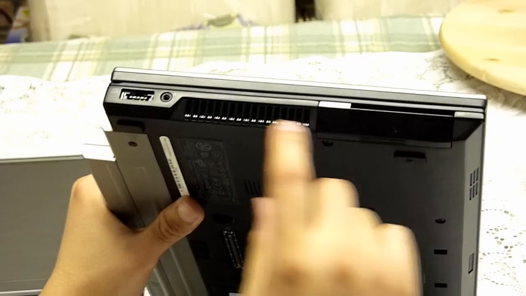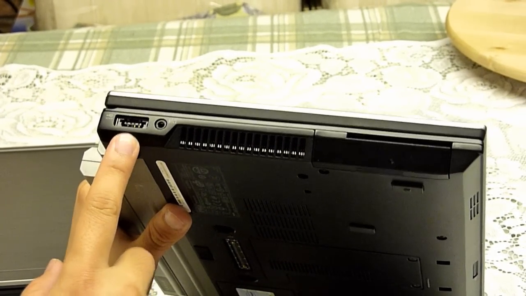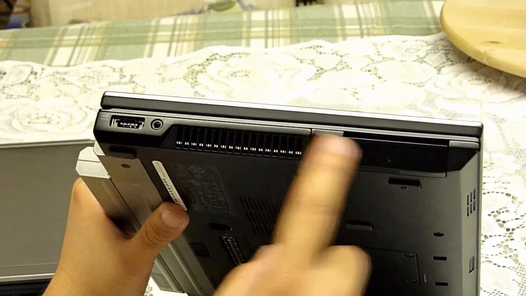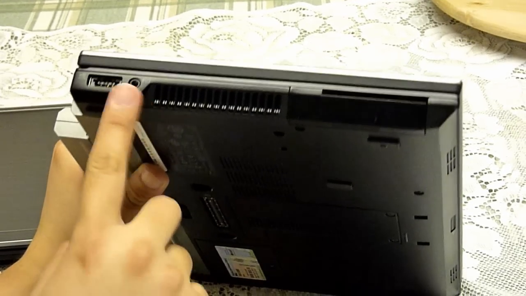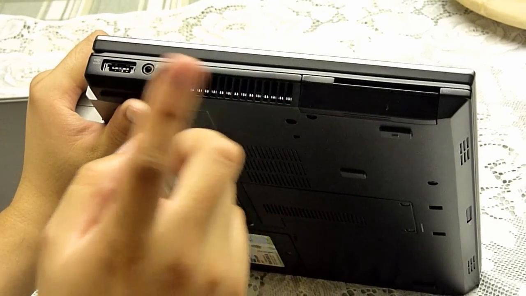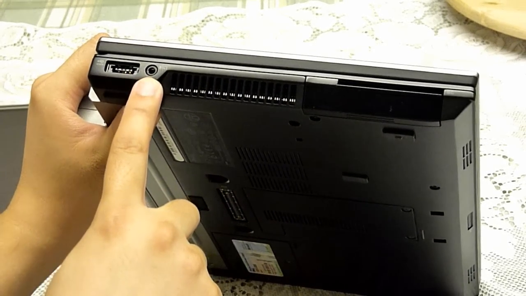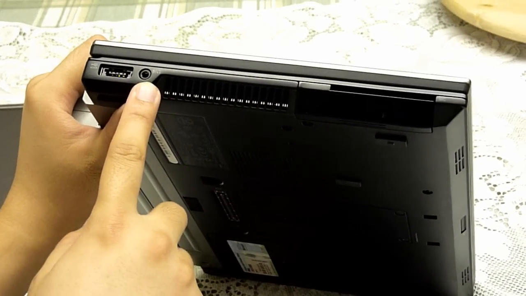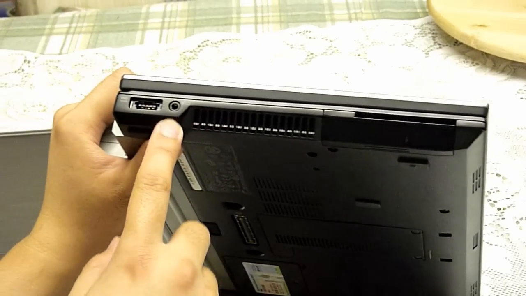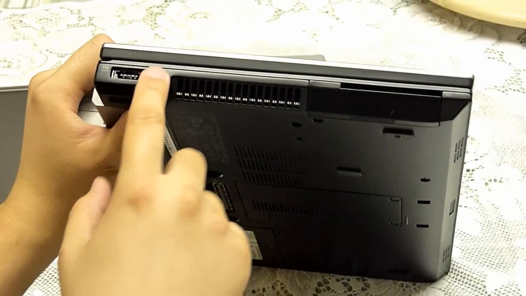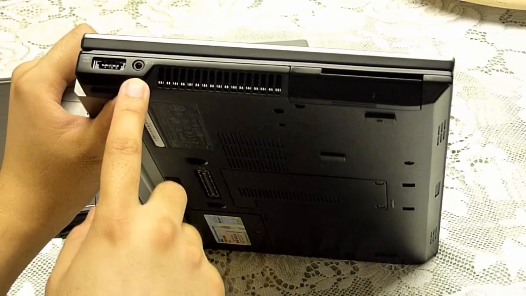Left side is 1 USB 2.0 / eSATA combo port, heat vent, smart card slot, and this unit, difference from the E4300 and the E6400 and 6410, is Dell decided to go with a mic / headphone combo port, similar to how the new MacBook Pro have. So it's one port for both, so it's kind of a bummer if you like using dedicated mic input.